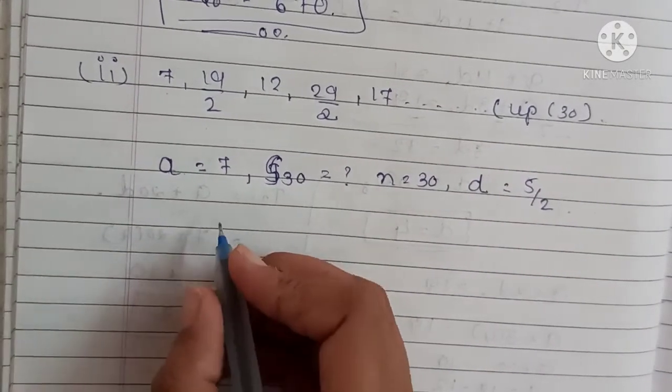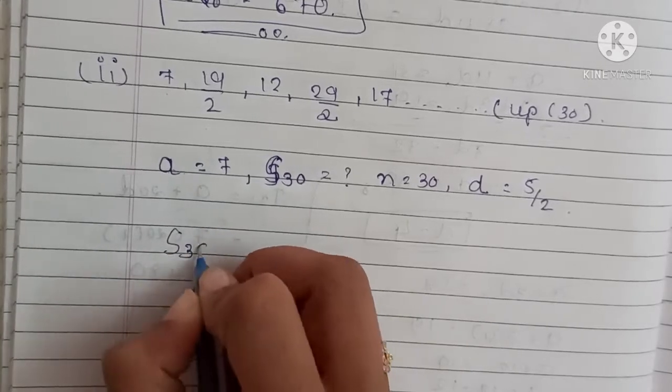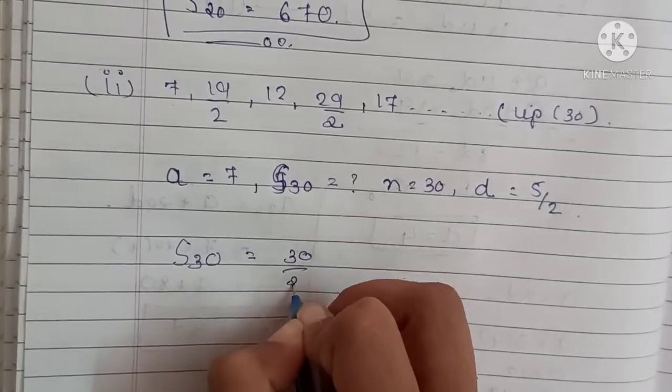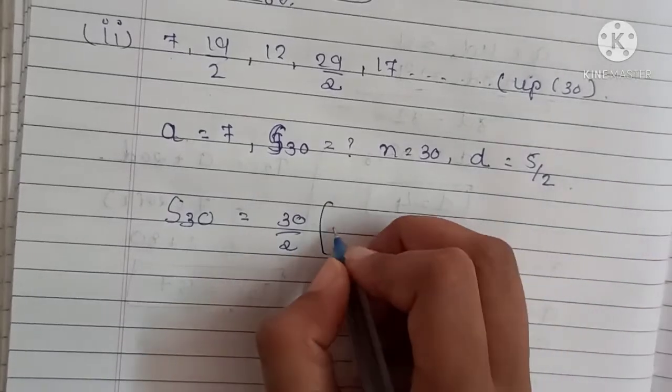Again we have to find out S30. I am directly putting the values.